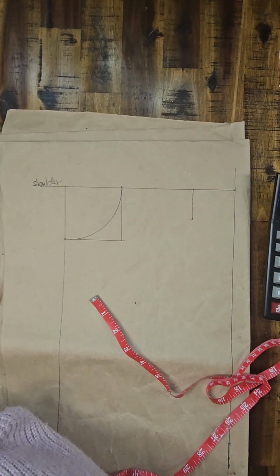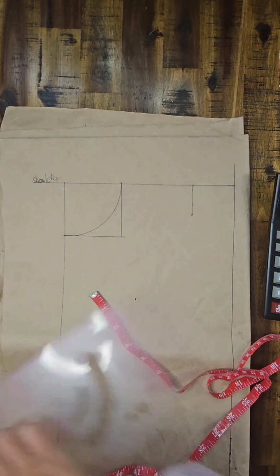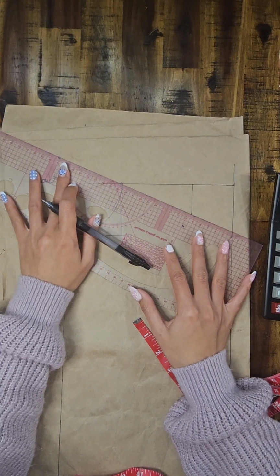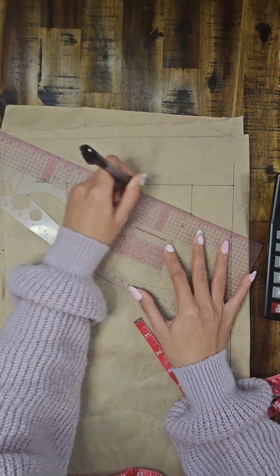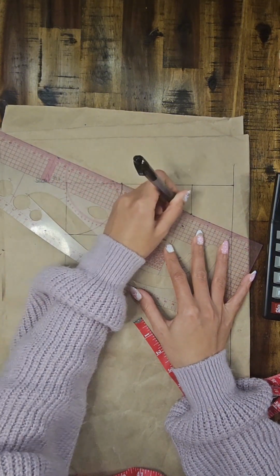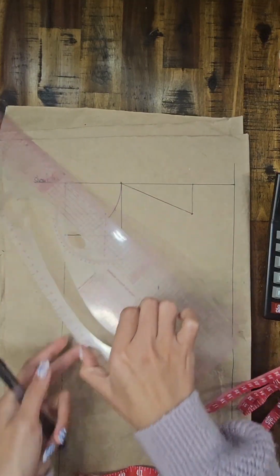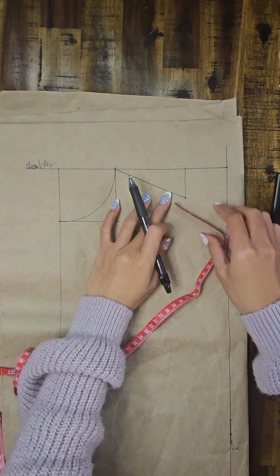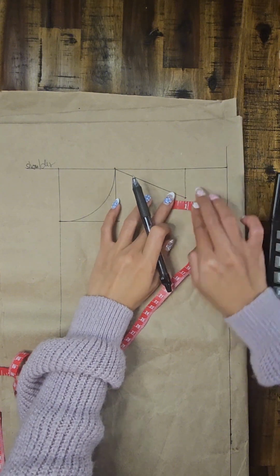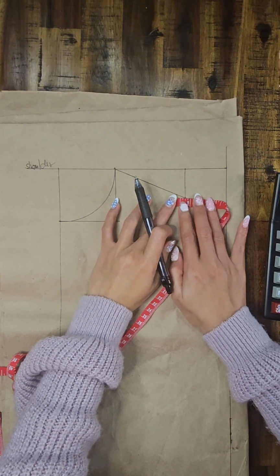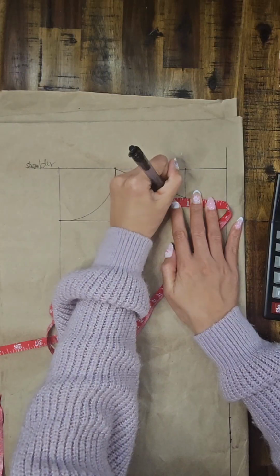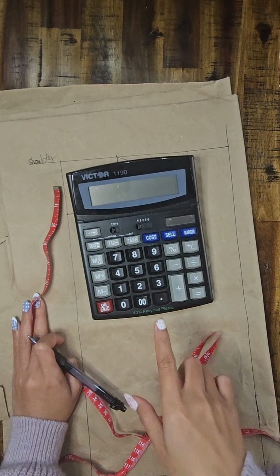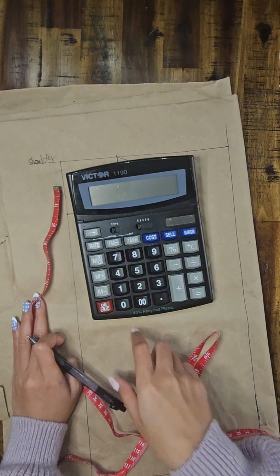And I will just connect it here. All right. So from this point, I go in about 3/4 of an inch to make size for your armhole.